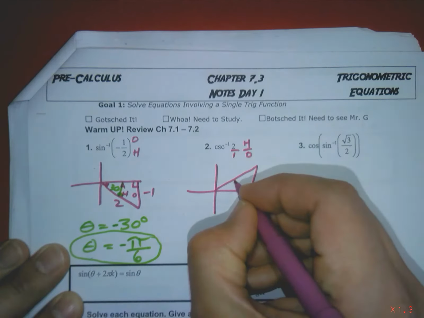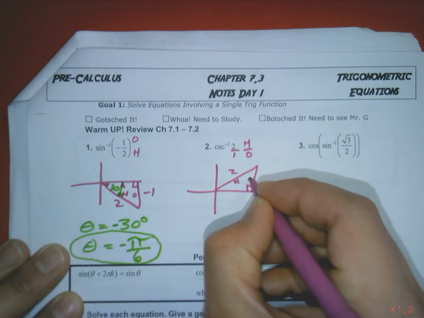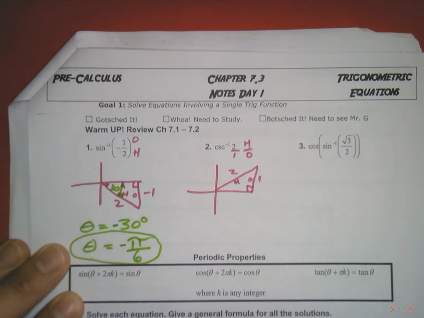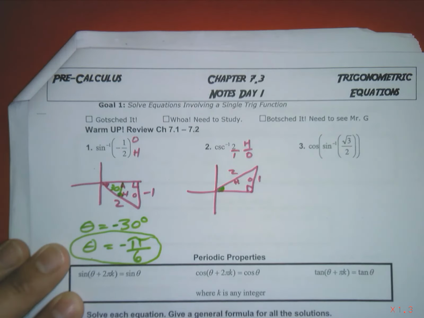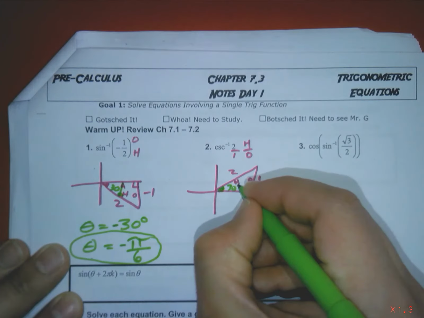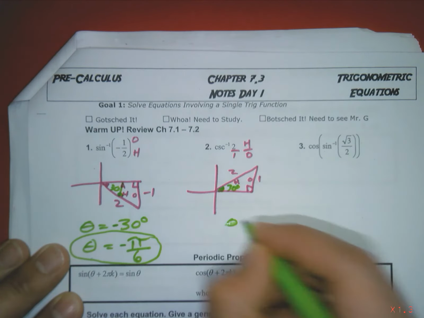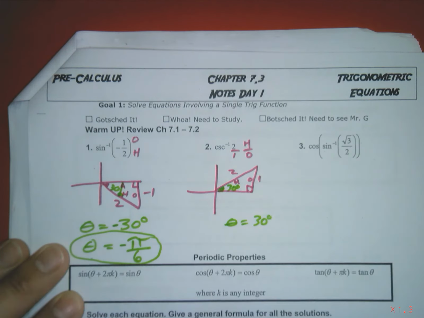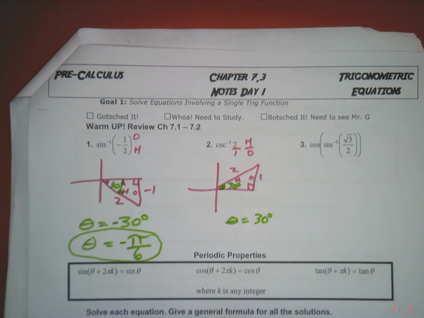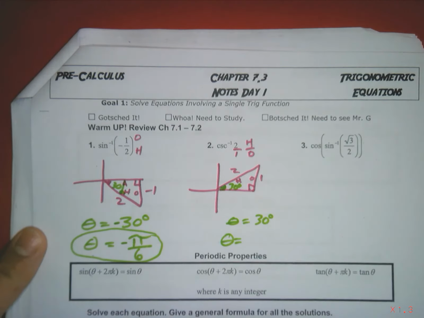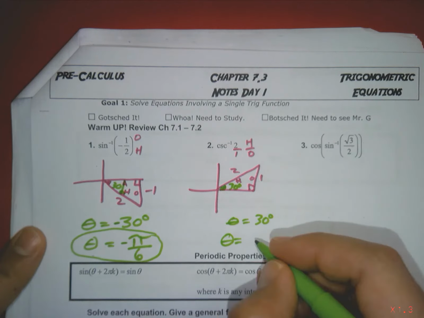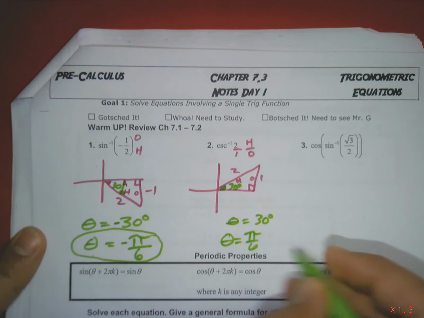So my hypotenuse there is 2. My opposite is 1. And again, we know what that angle is. What's this angle? What's across from 1 again? 30 degrees. So again, theta is 30 degrees. And if you type that in my math lab, wrong. It's going to say I want a simplified angle in radians. So go ahead and convert that. Divide by 180, put a pi on top. You get pi over 6.